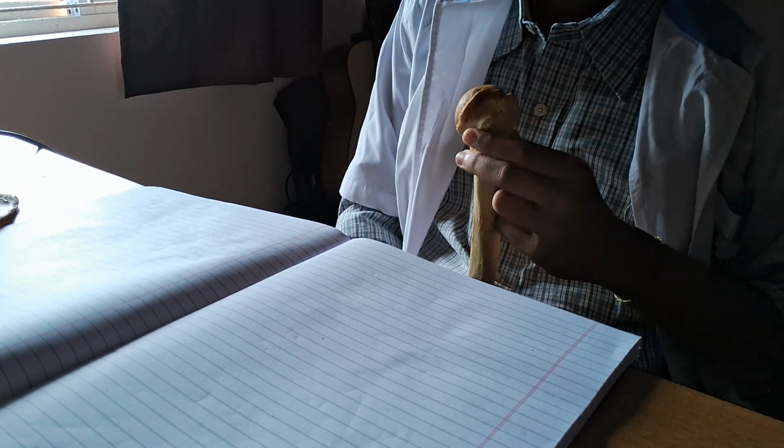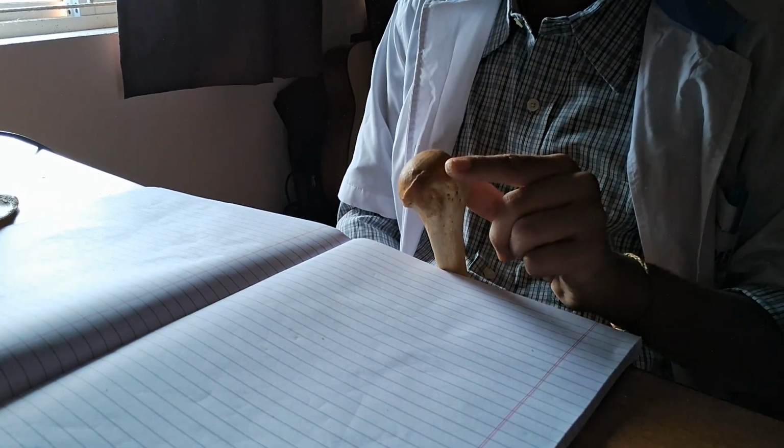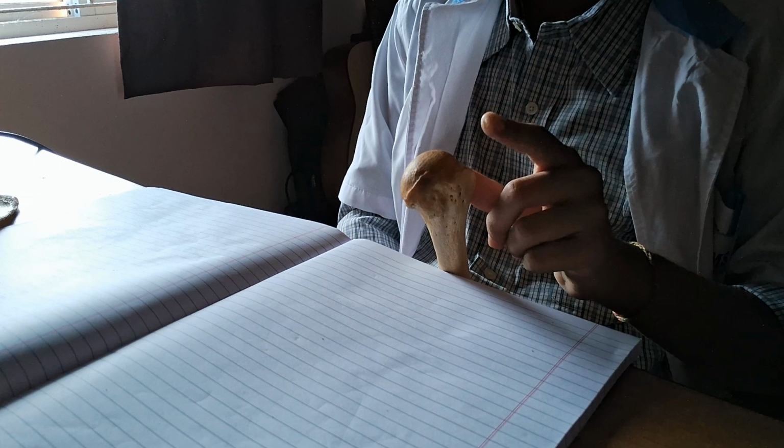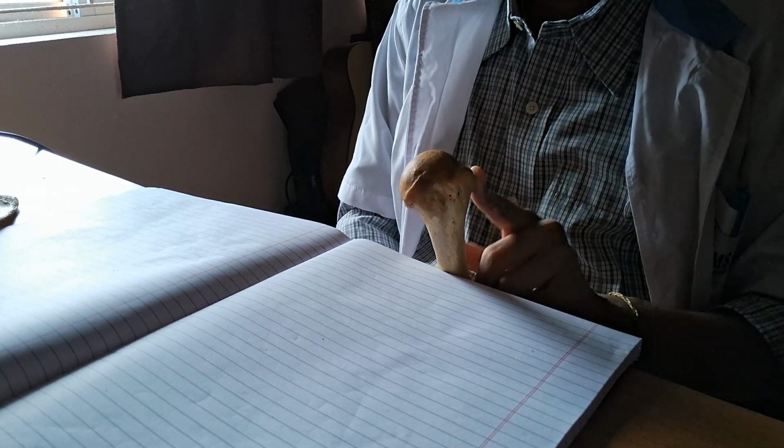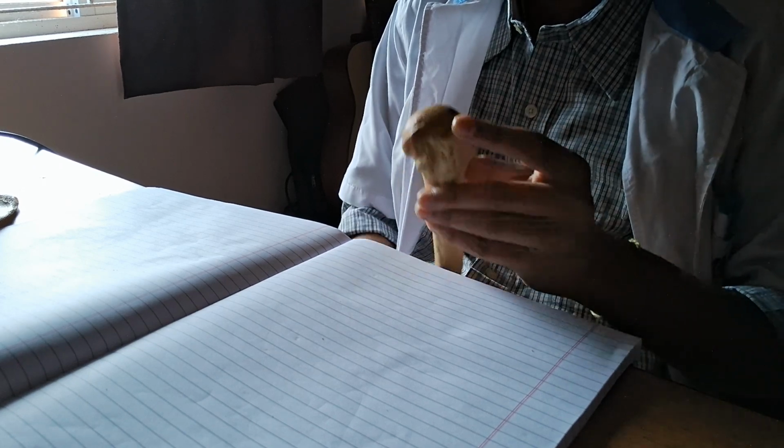Coming to the greater tubercle, from above downwards, from the tip to the posterior surface, are supraspinatus here, infraspinatus here, teres minor here. From above downwards, going from tip to posterior surface.